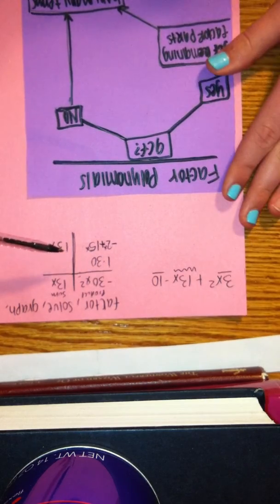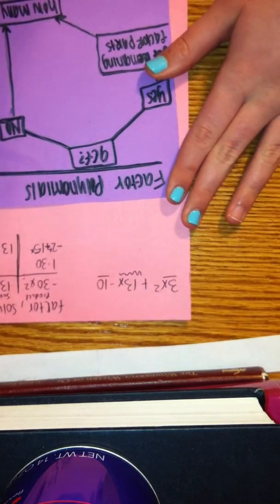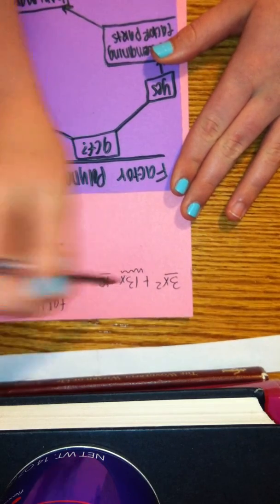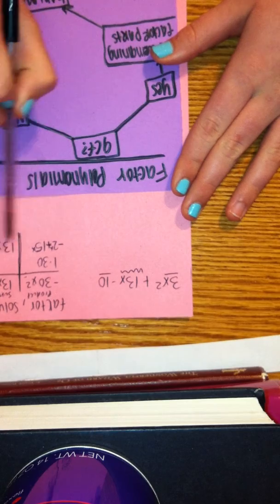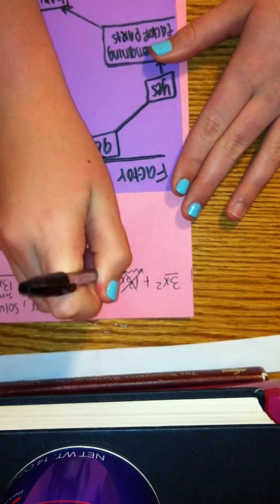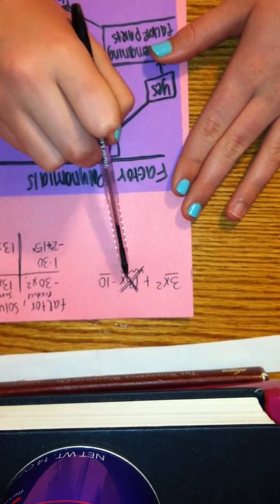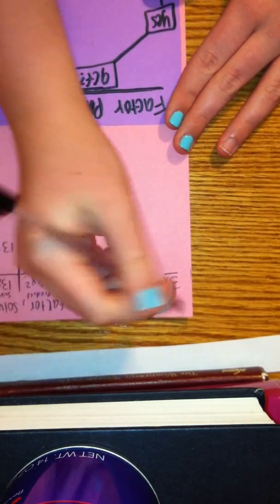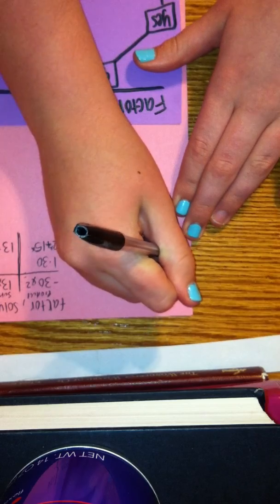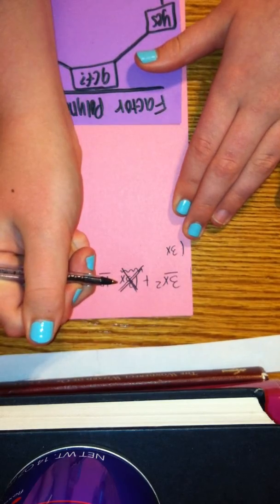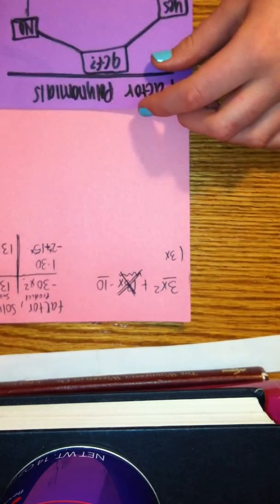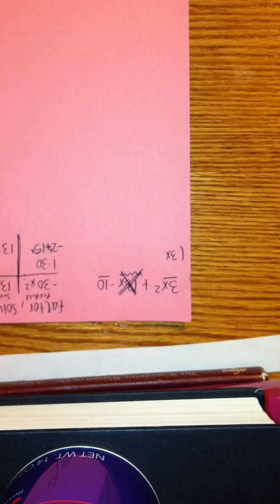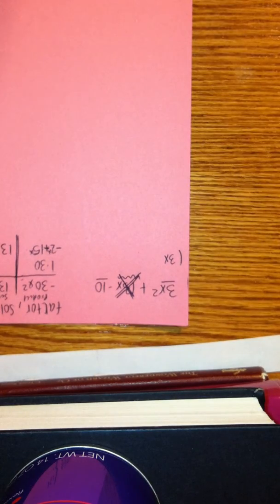Okay, so now that you've gotten the terms that will make this, you're pretty much just getting rid of this whole term here. You don't need it anymore. So now I'm going to take 3x squared, and remember you're trying to get that a plus b times a minus b.